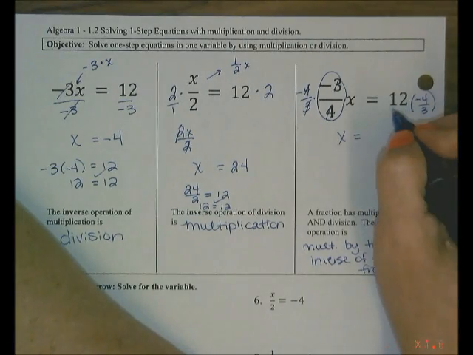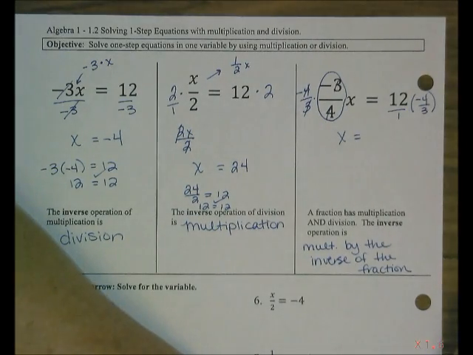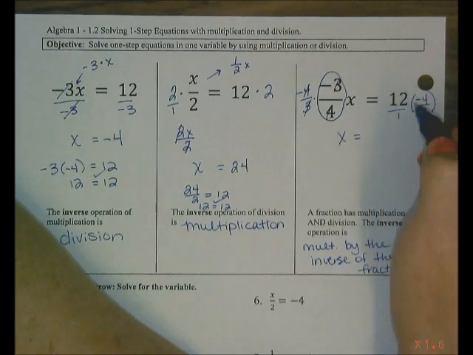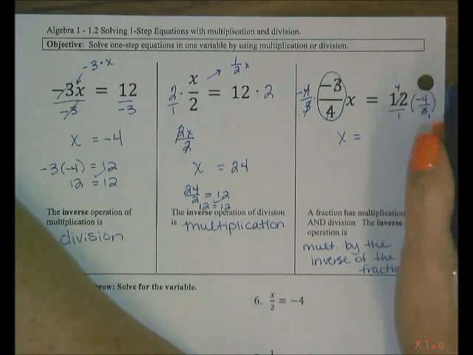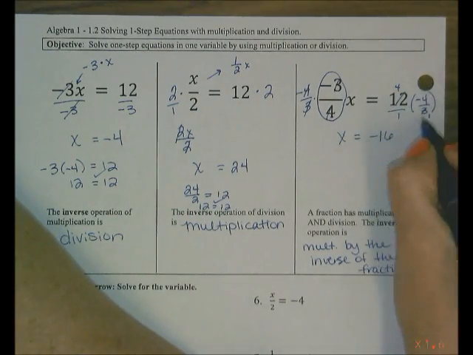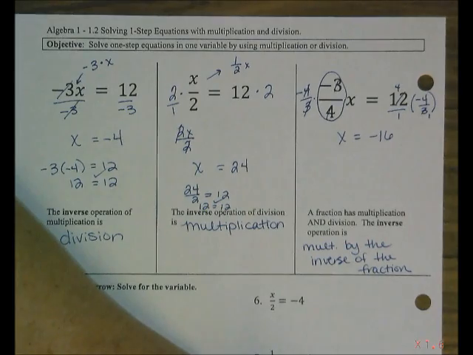On the right-hand side, if you want to think of it as 12 over 1 times 4 over 3, you could reduce if you'd like. The 12 and the 3 reduce to be 4 and 1. So I'm left with negative 16 in my numerator and 1 in my denominator.